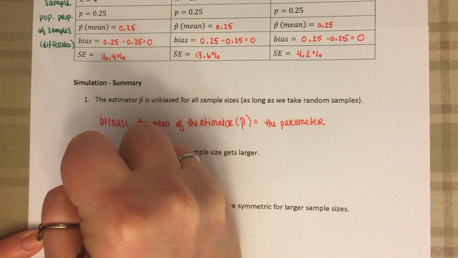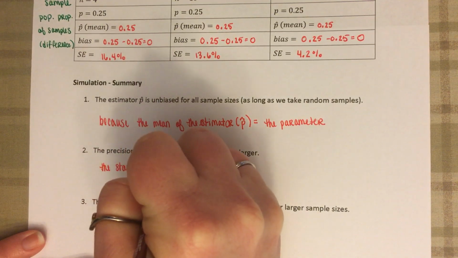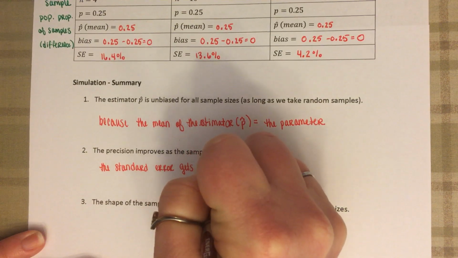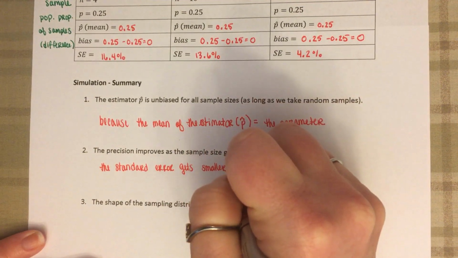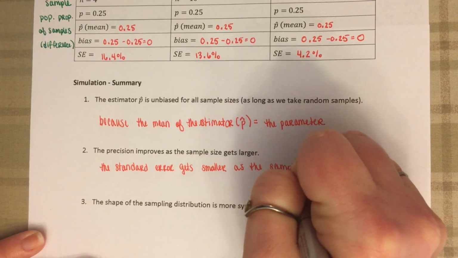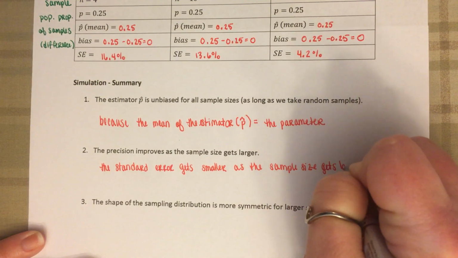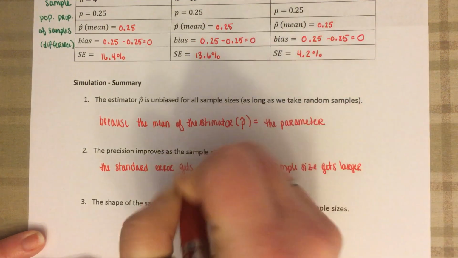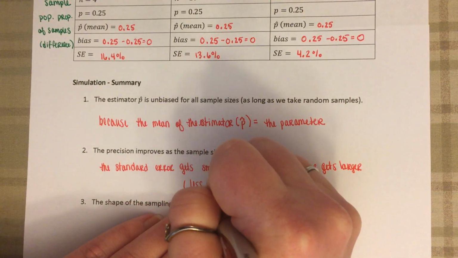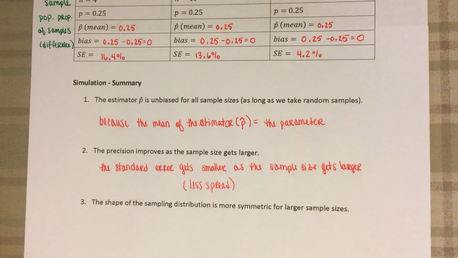So we're going to say here that the standard error gets smaller as the sample size gets larger. There is less spread as our sample size gets larger.